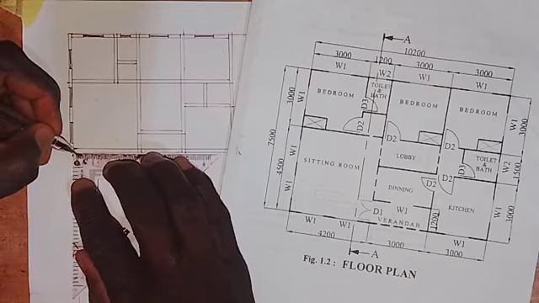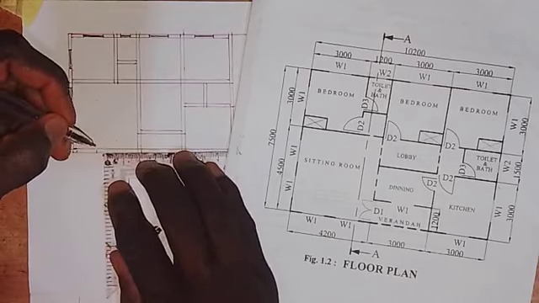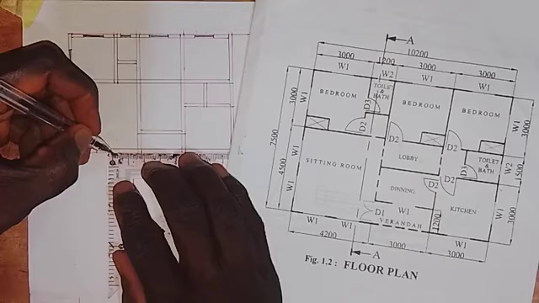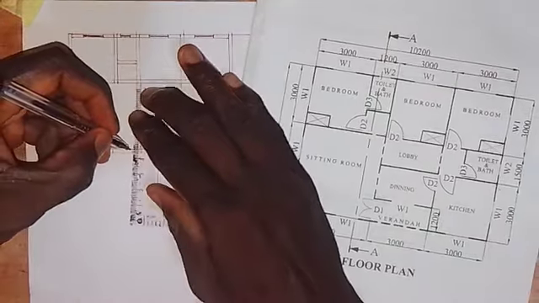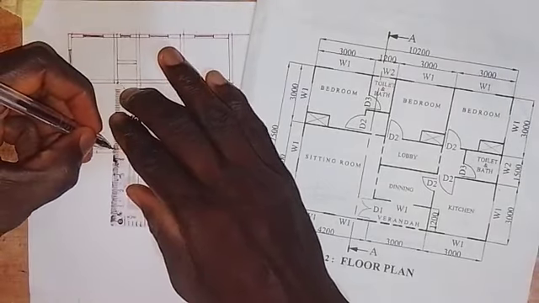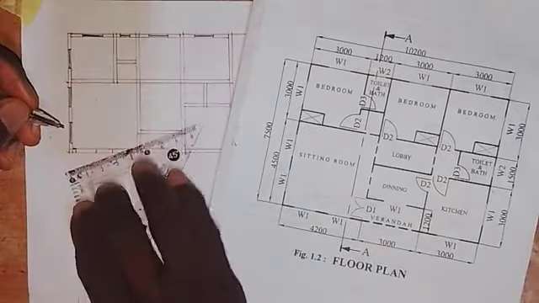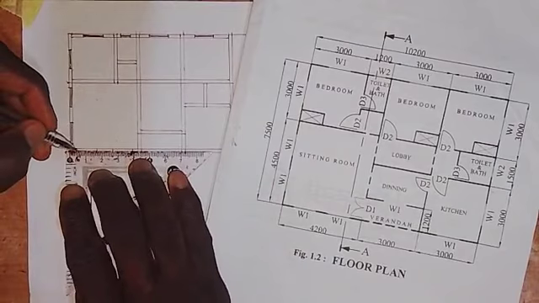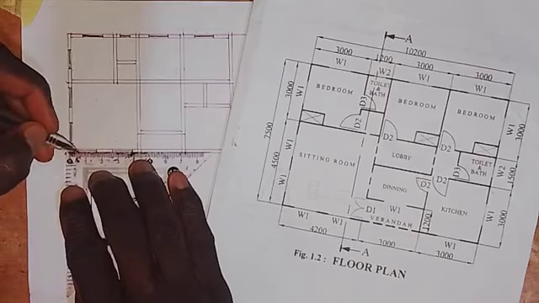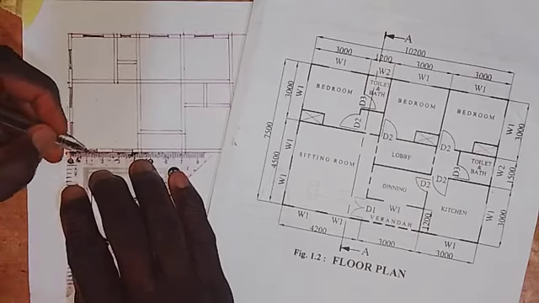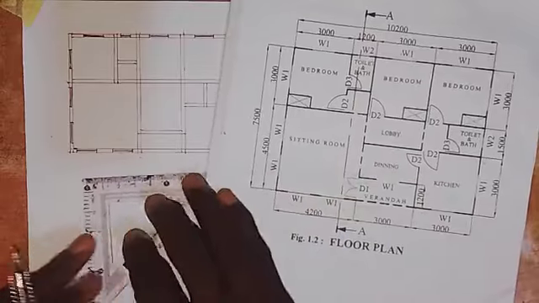So within this wall, we have 12, and then from here, we also take 12 here. Okay, so we have this. Then all right, so we have fixed these two windows.